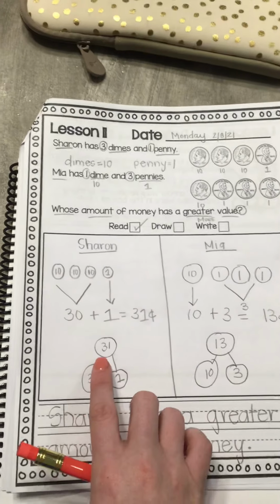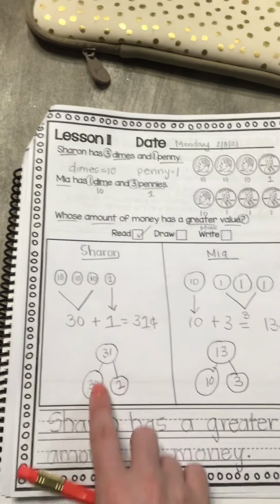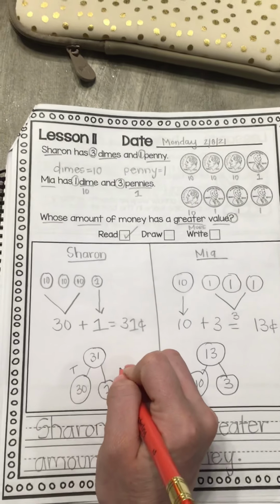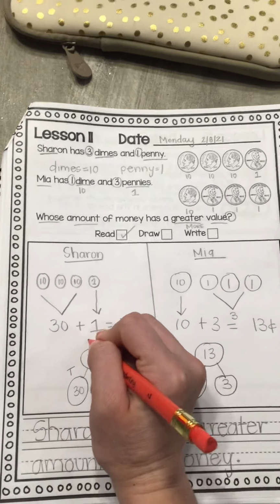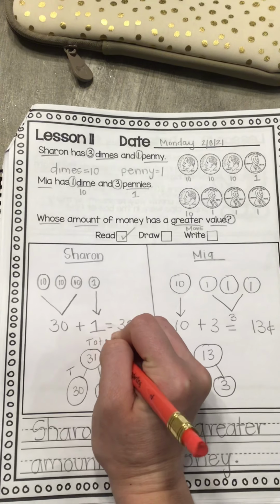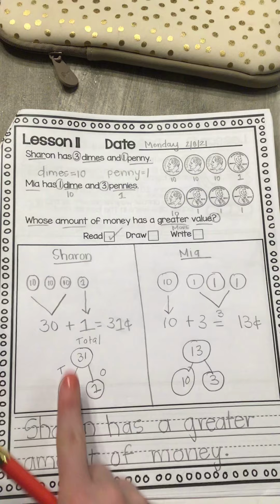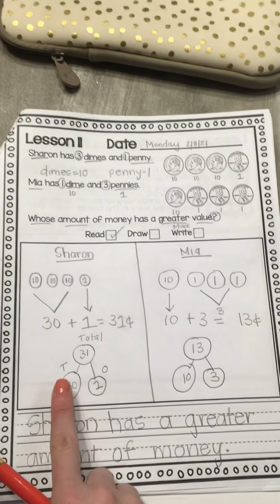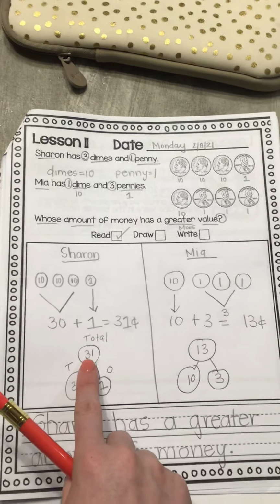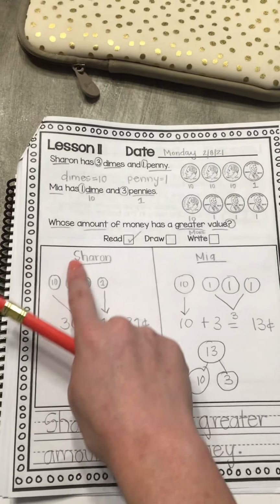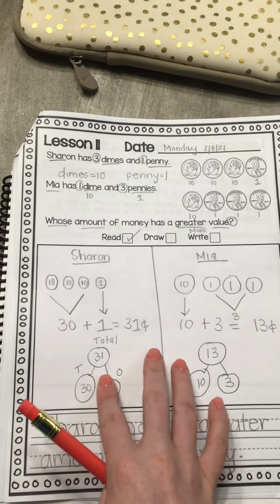Now we're going to put that into a number bond to help us. Okay, we're going to do our tens on this side. We're going to do our ones on this side. We'll do our total at the top. Okay, we had 30, we had 1, and 30 plus 1 more is 31. Do Sharon's side when you got her done, unpause Miss Suggs.